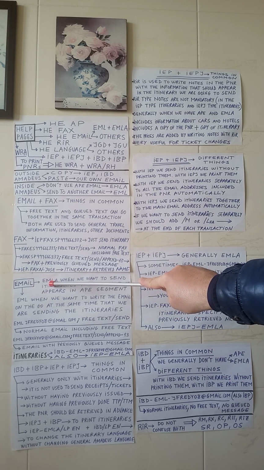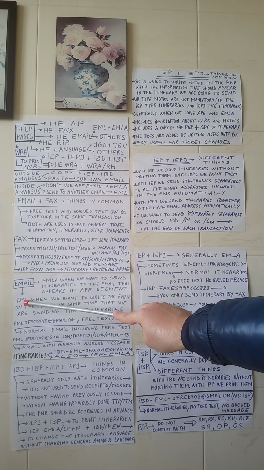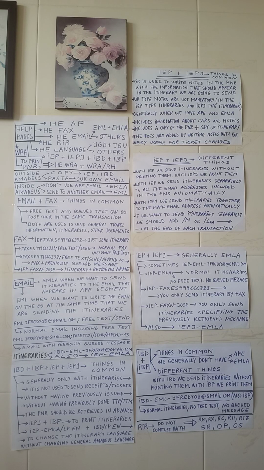Here, EMLA is used when we want to send information to the email that appears in the APE segment of the PNR. EML is used when we want to write the email address on the go at the same time when we are sending information to our customer.